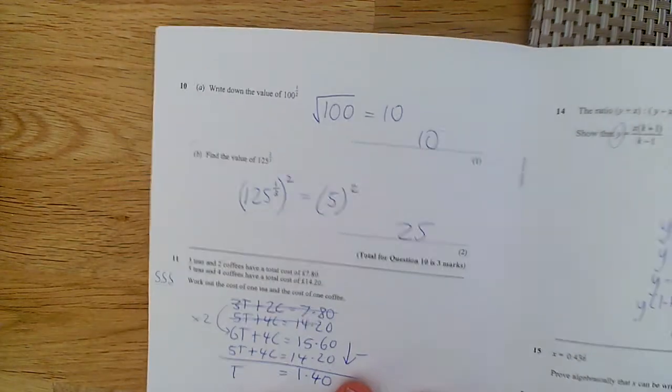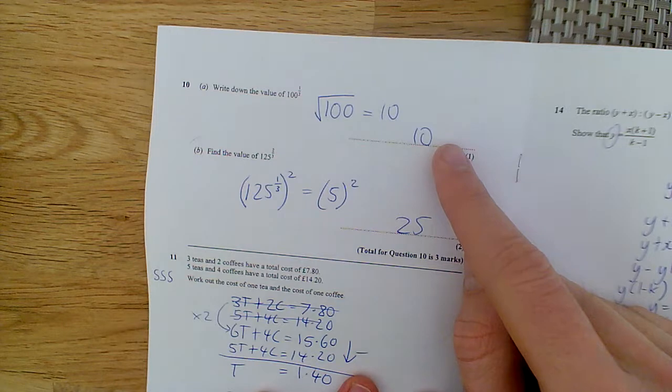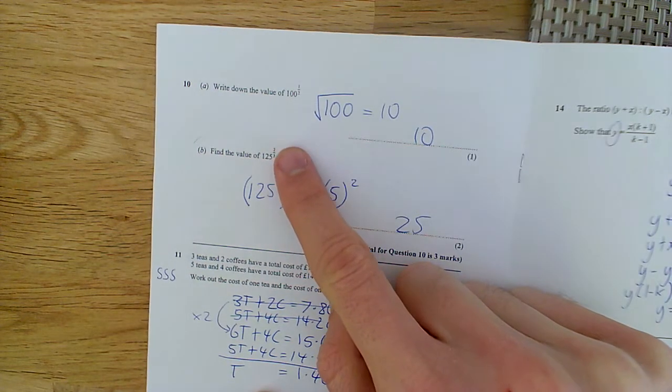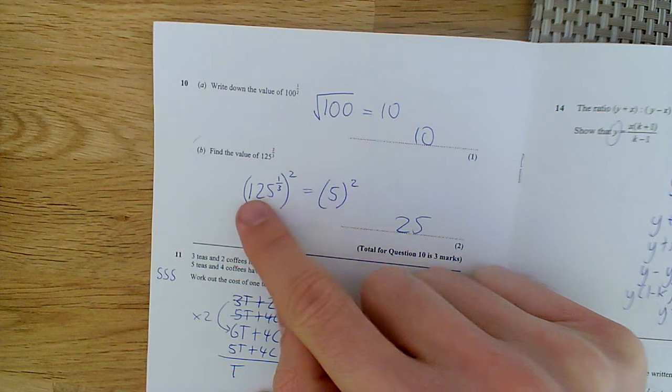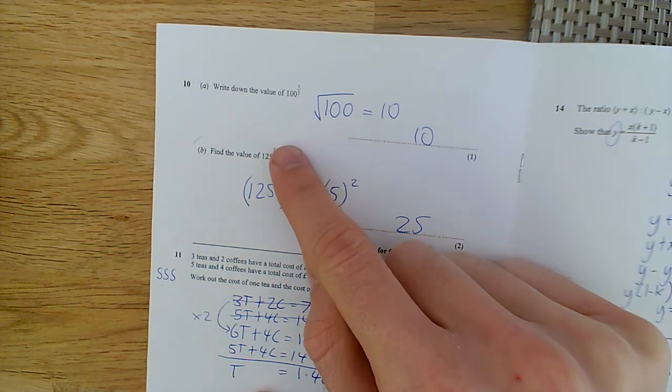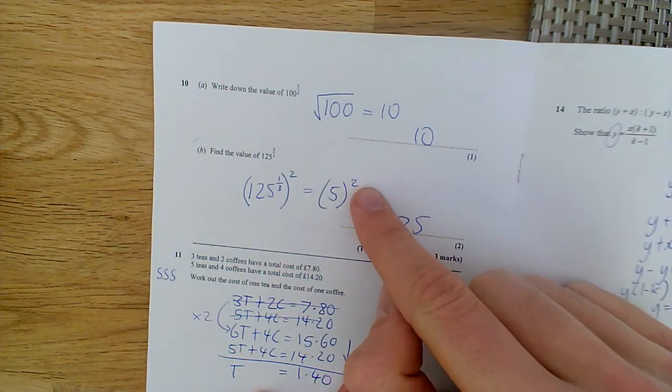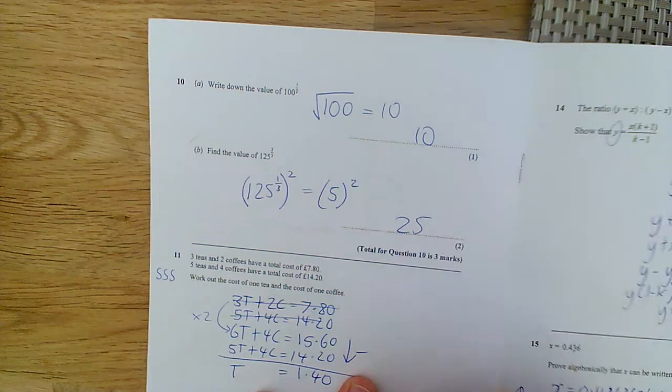Question 10, anything to the power of a half is the square root. Something to the power of 2 over 3. The 3 on the bottom means you cube root it. The cube root of 125 is 5. And the 2 on the top of the power means we then square it, which gives us 25.